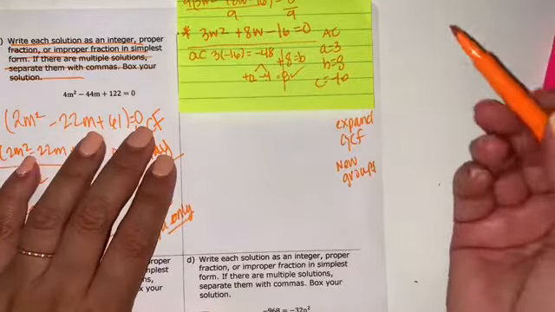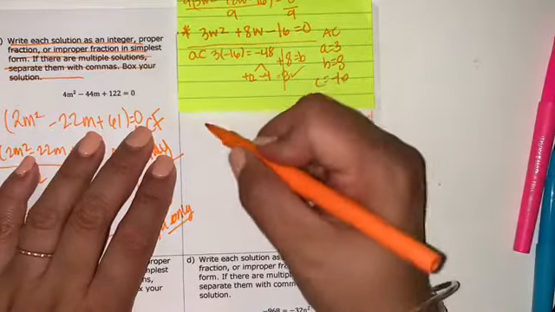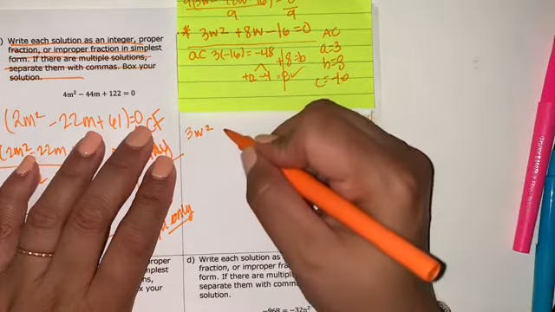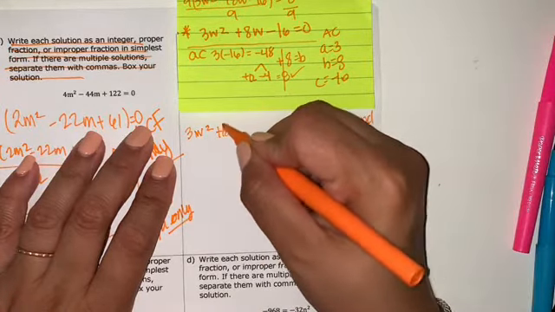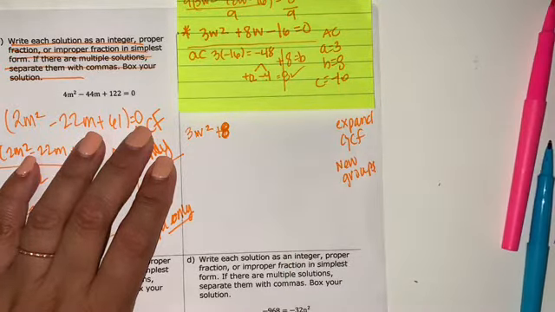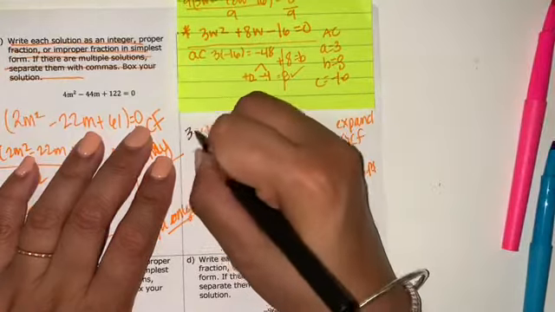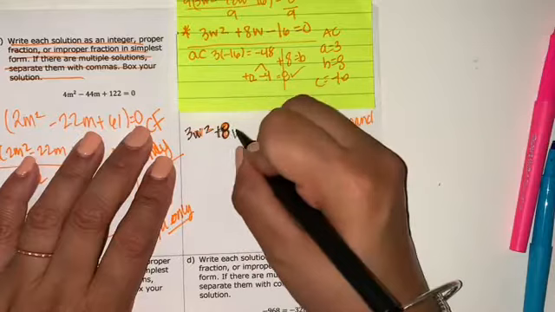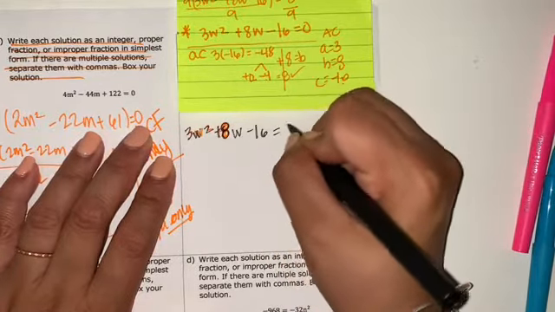So you're going to say 3w squared plus 8w minus 16 equals 0.